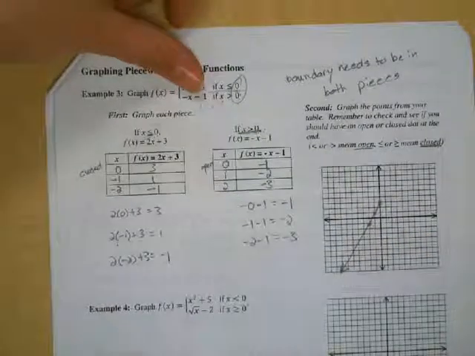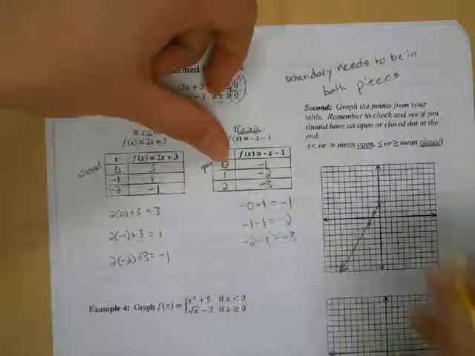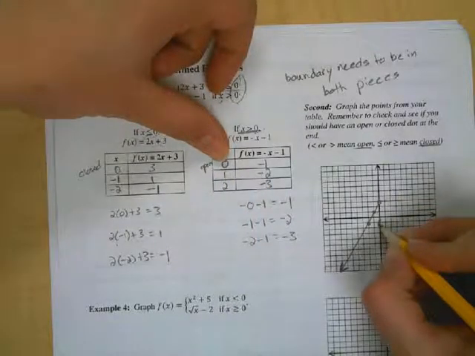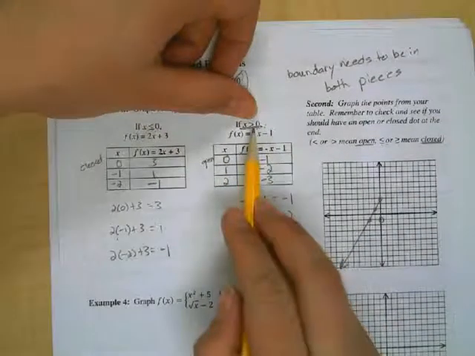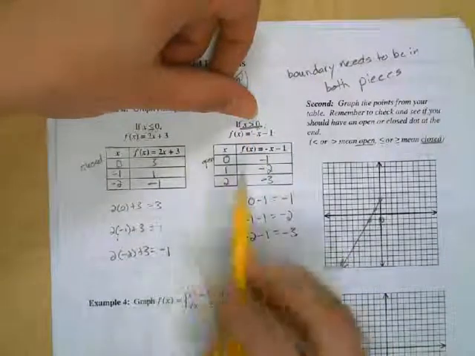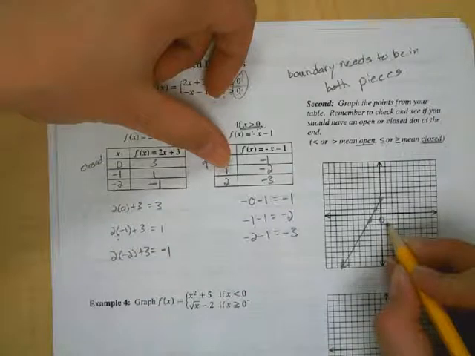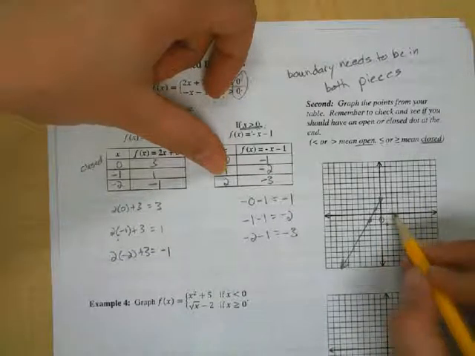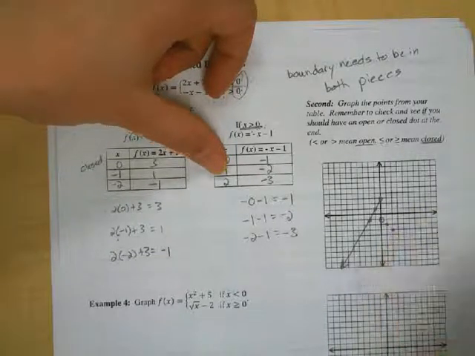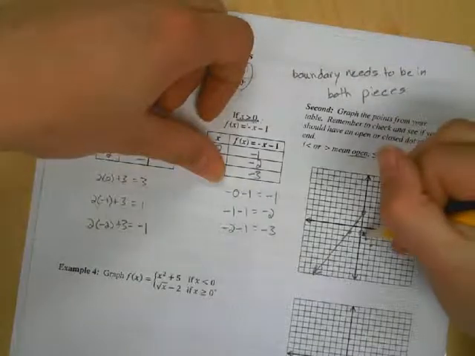Okay, so now next one. When x is 0, y is negative 1. And that is an open circle. Open because it's not equal to. There is no line underneath, so open. x is 1, y is negative 2. And x is 2, y is negative 3. Okay, and then draw that line.